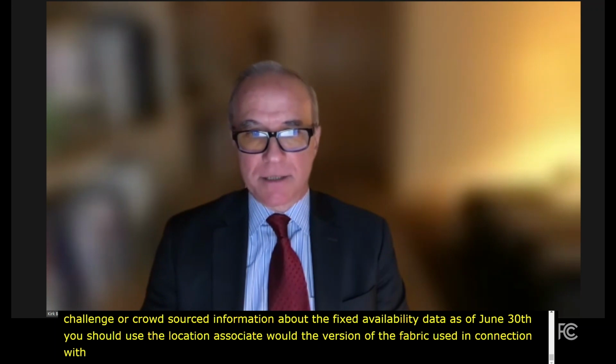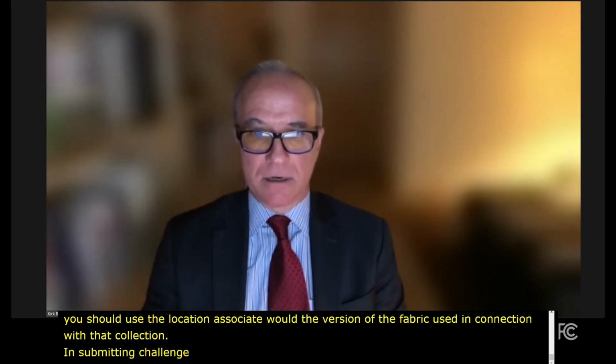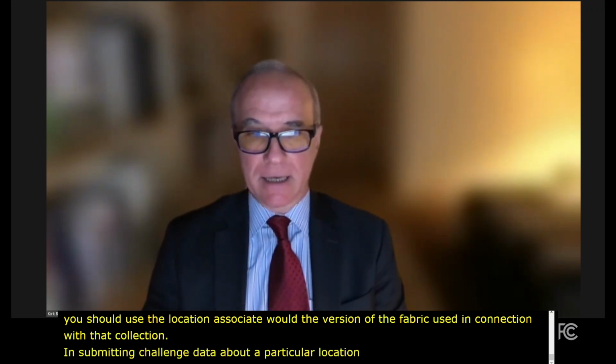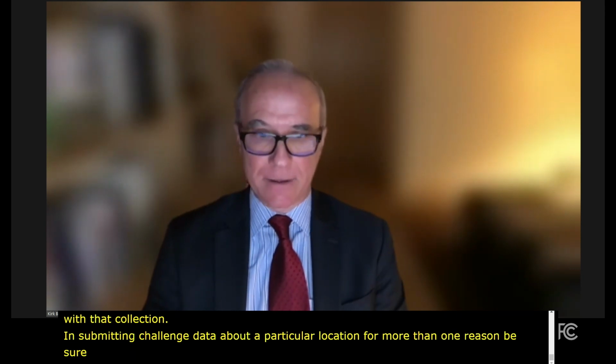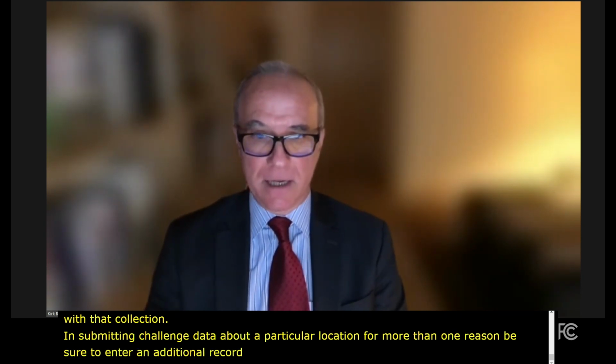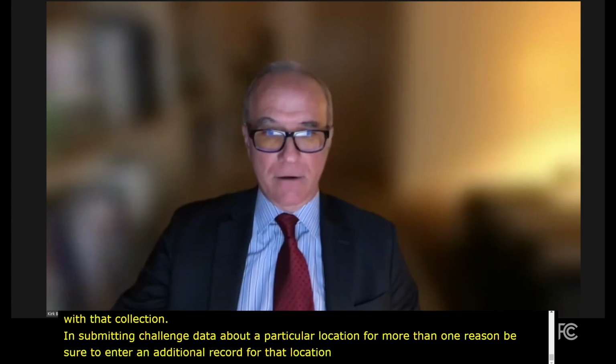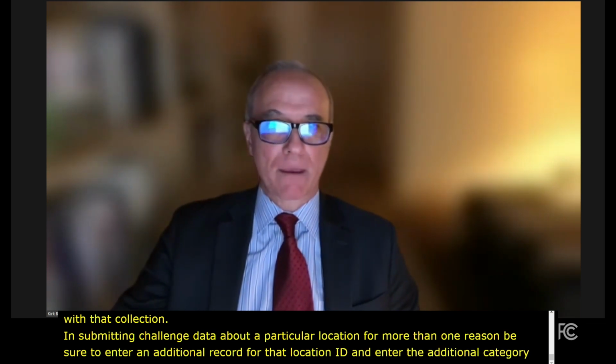And in submitting challenge data about a particular location for more than one reason, be sure to enter an additional record for that location ID and enter the additional category code associated with that location.